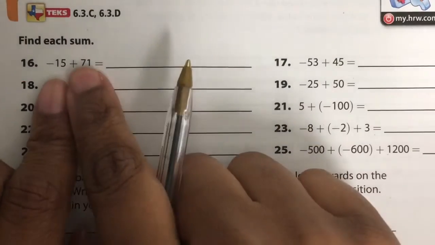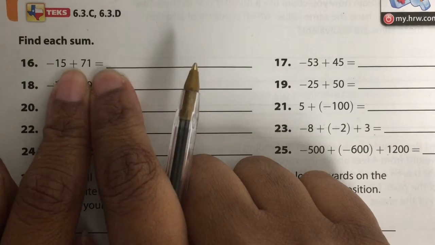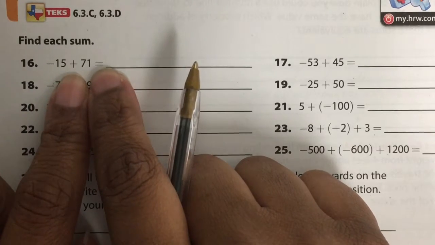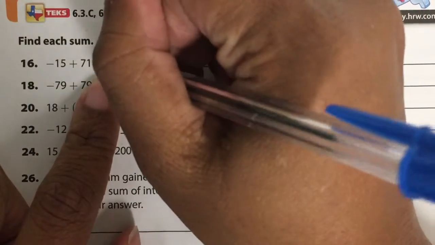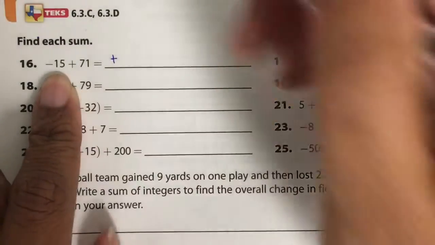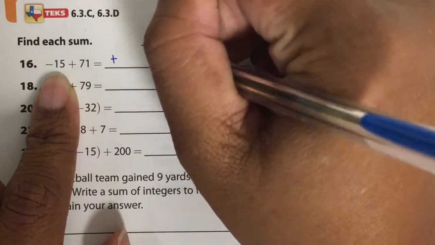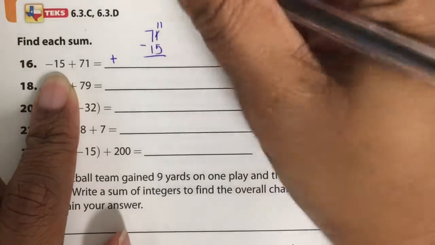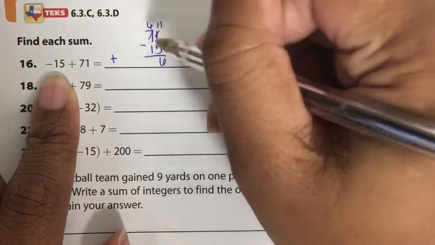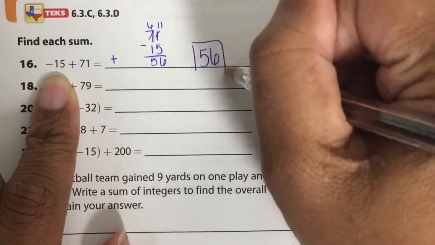So looking at my number 16, I have -15 and 71. Well, I'm going to have 71 positives and only 15 negative counters. So I'm going to have far more positives than negatives. So then I know my answer is going to be positive. And all I have to do is do 71 minus 15 because I am finding the difference of the absolute values. All right, 11 minus 5 is 6, and 6 minus 1 is 5. So our final answer is a positive 56.